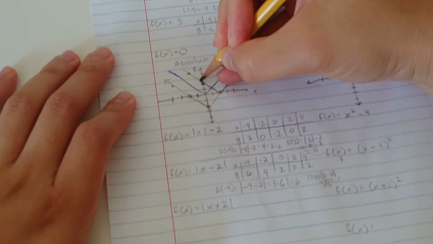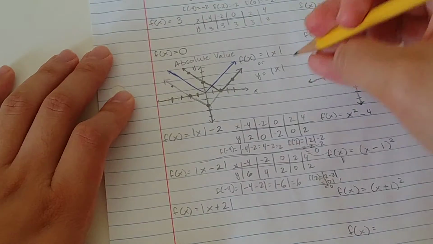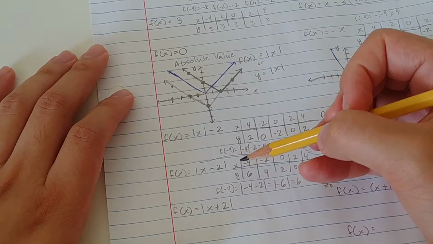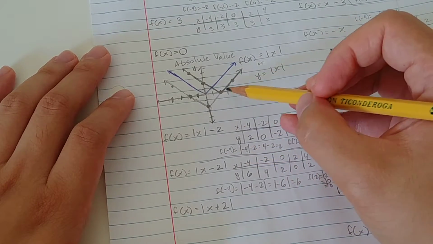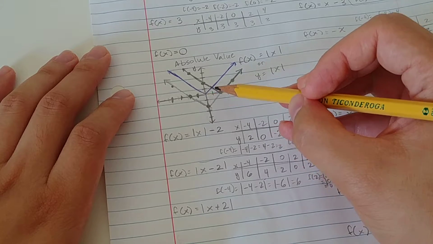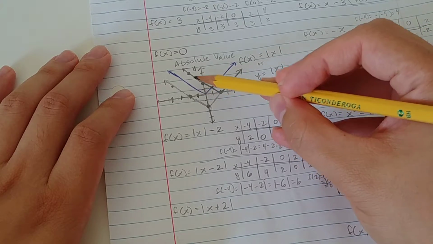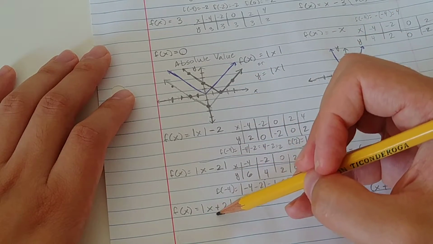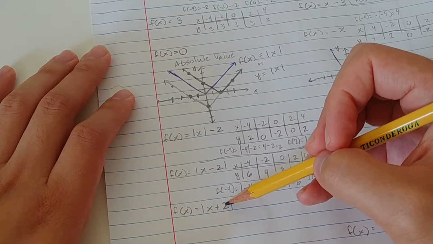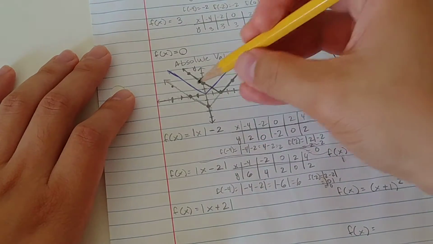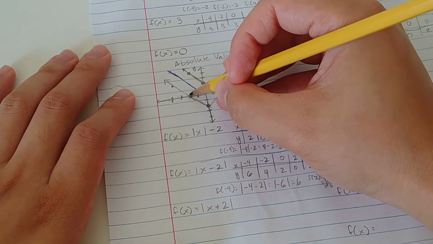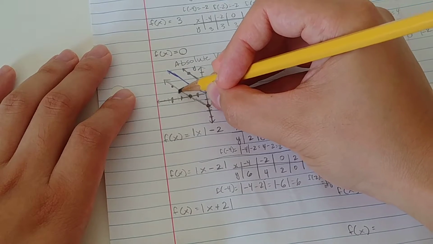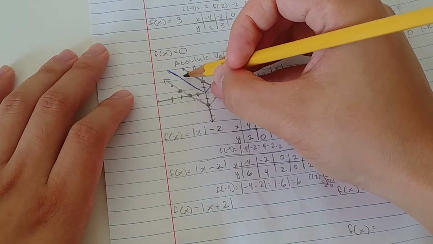All right. So what it does is, when you're adding or subtracting on the inside of the absolute value, it's actually moving it to the right. You see that? Moves everything to the right 2. So if you're subtracting, you're going to move it to the right 2. If you're adding 2, hopefully you got this, you're going to move everything to the left 2.